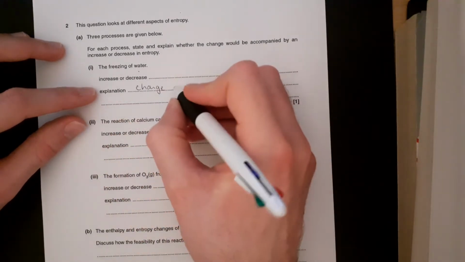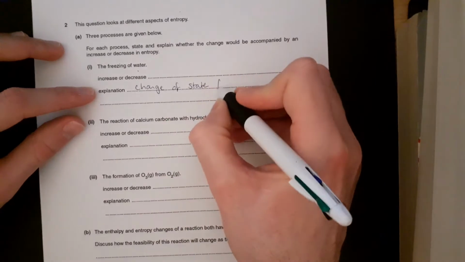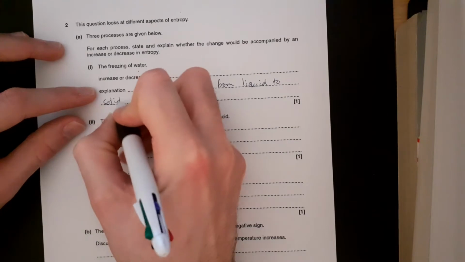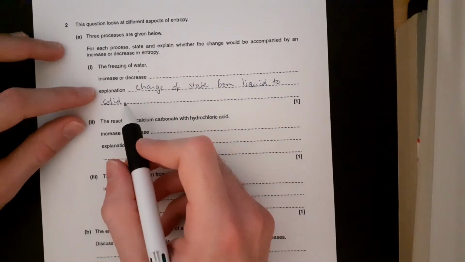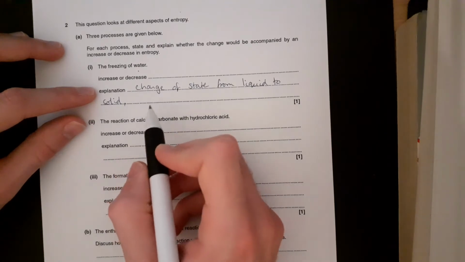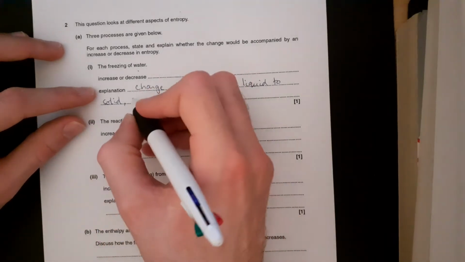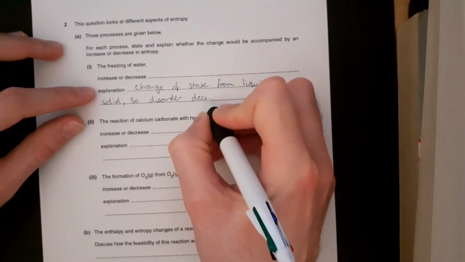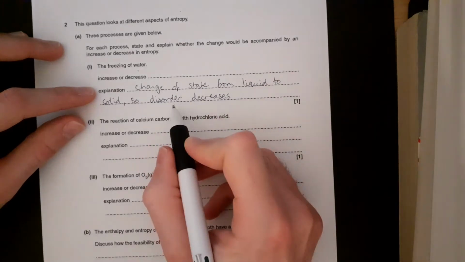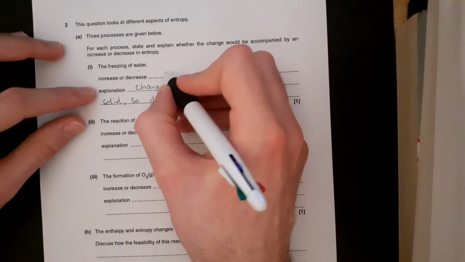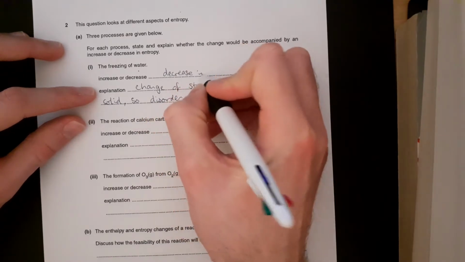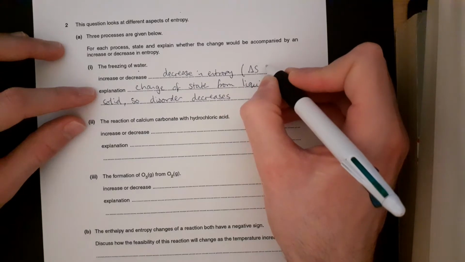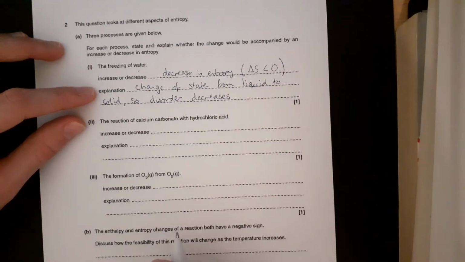So if we freeze water, there's a change of state from liquid to solid. So if we're going from liquid to solid, it's going to become less disordered. A solid is more organized, isn't it? Change of state from liquid to solid. So disorder decreases. And therefore, if it's becoming less disordered, then there should be a decrease in entropy. We could say delta S will be less than 0. Delta S will be negative.